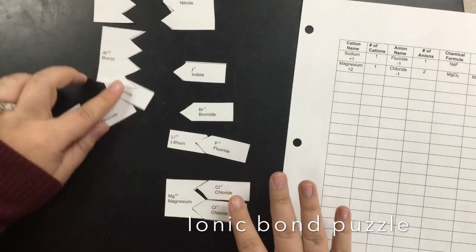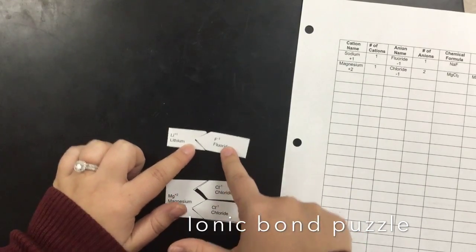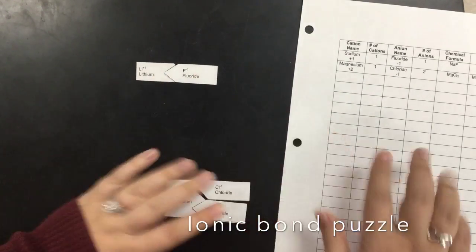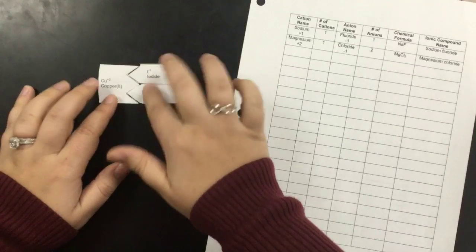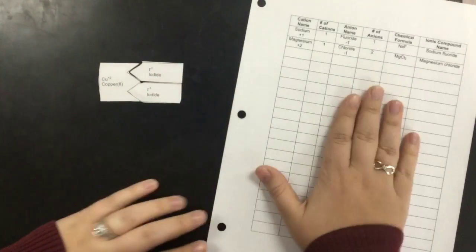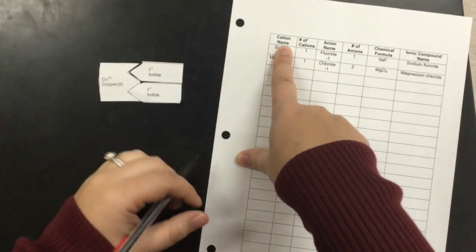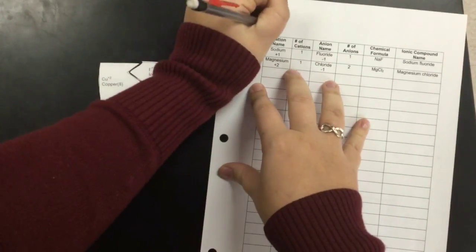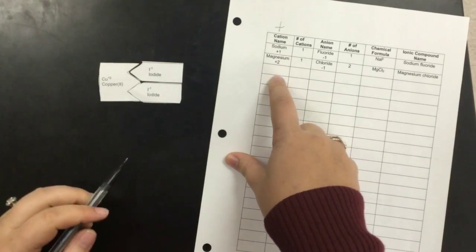I'm going to find 10 matches using all my puzzle pieces. When I find the 10 matches, each time I'm going to fill out my information sheet for that compound. Once you find a compound that works, like these ones fit together and they match, I'm going to fill out my information sheet for this ionic compound. The first thing it asks me is what the cation name is. Cations are positively charged, so whatever has a plus on it is the one I'm going to write down.